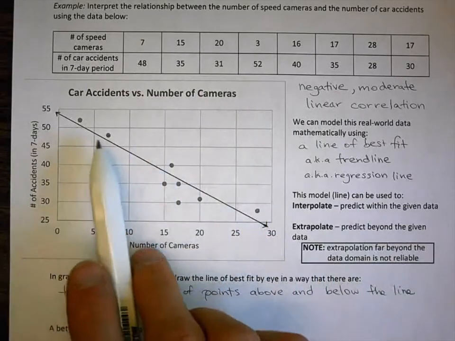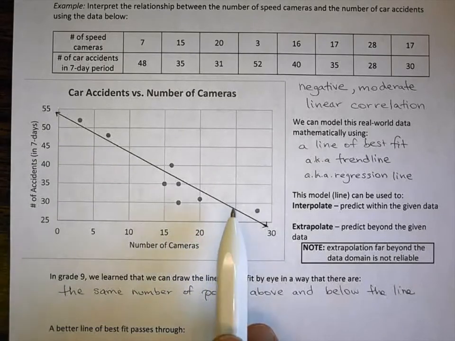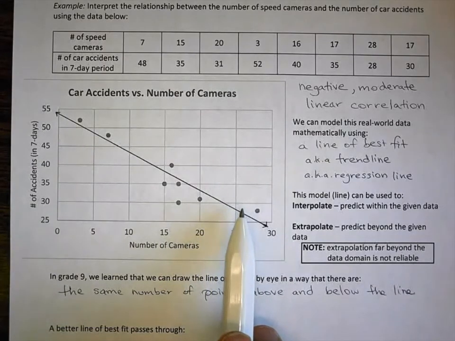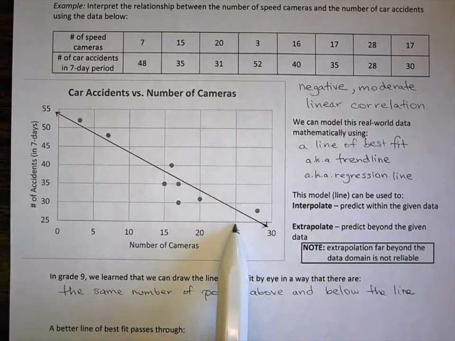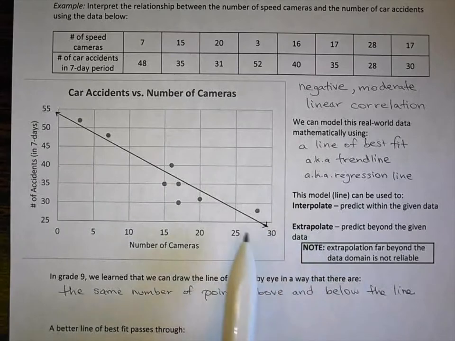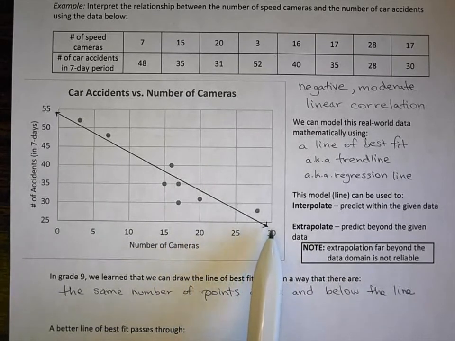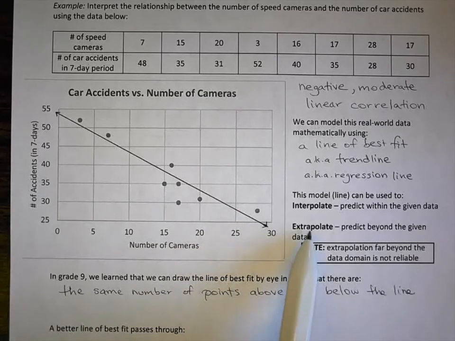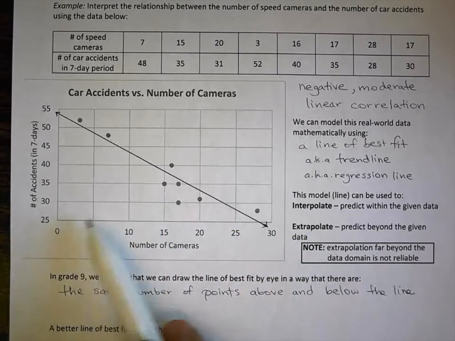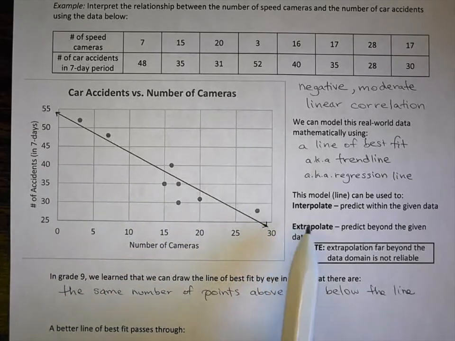But regardless, once you have the line of best fit, you can figure out the slope, you can figure out the equation of the line, then you can use it to make predictions. So if I want to know, hey, how many car accidents am I going to have if I have 25 speed cameras, I can sub it into my equation and figure out the corresponding number of accidents. That's called interpolation. Now, if you want to know the number of accidents if I have, say, 35 cameras, that's extrapolation, because my data only goes from 3 to 27. It doesn't go to 30 speed cameras or beyond.